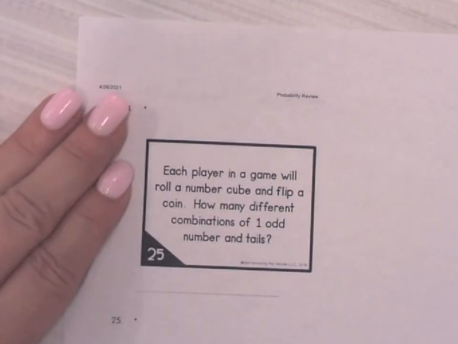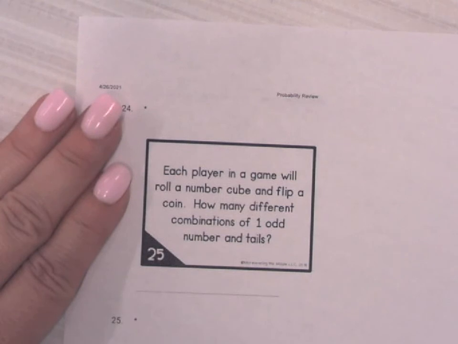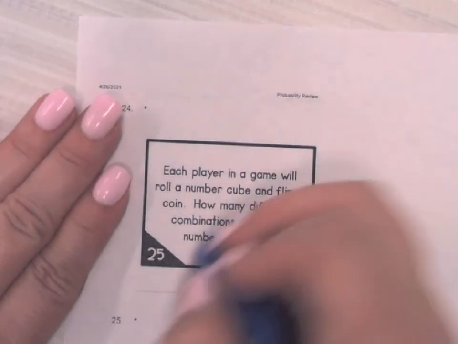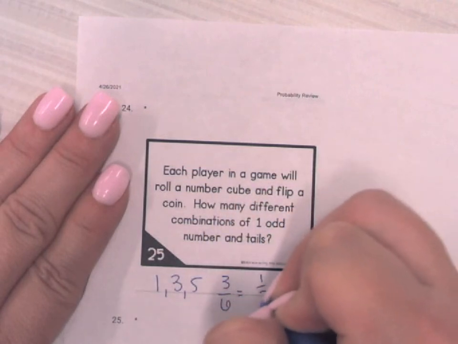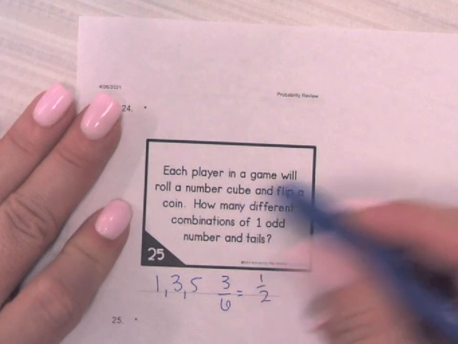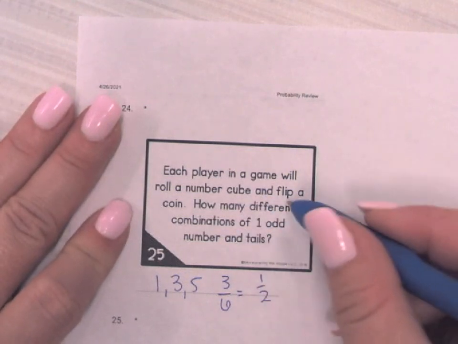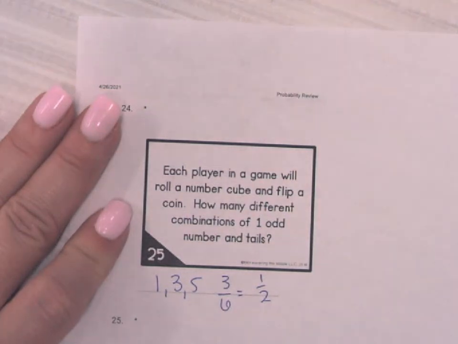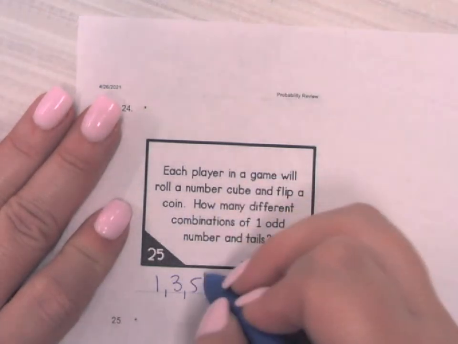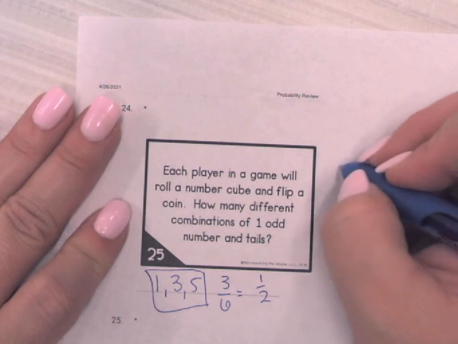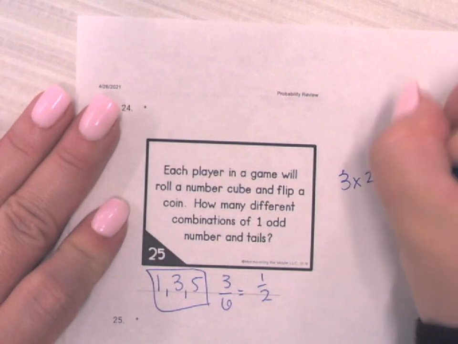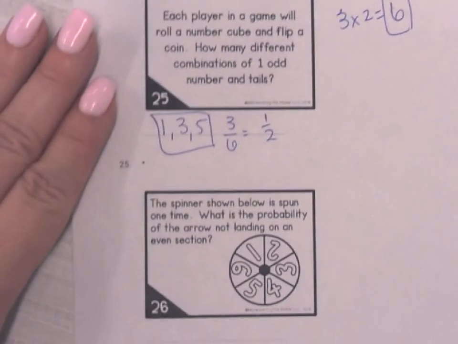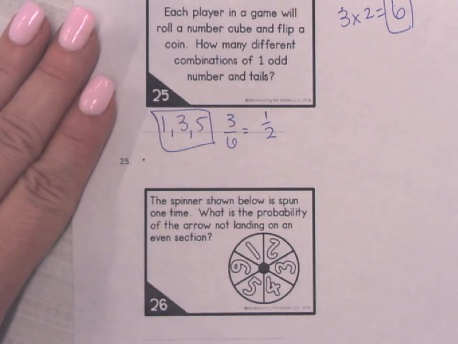All right. Each player in a game will roll a number cube and flip a coin. How many different combinations of odd number and tails? The odd numbers are 1, 3, and 5, so that's 3 out of 6, which is 1/2. It wants combinations. So you can have 3 on this one, and 2 on the coin, so that's 3 times 2, which is 6 combinations. I'm going to finish recording this and then upload it on Canvas.